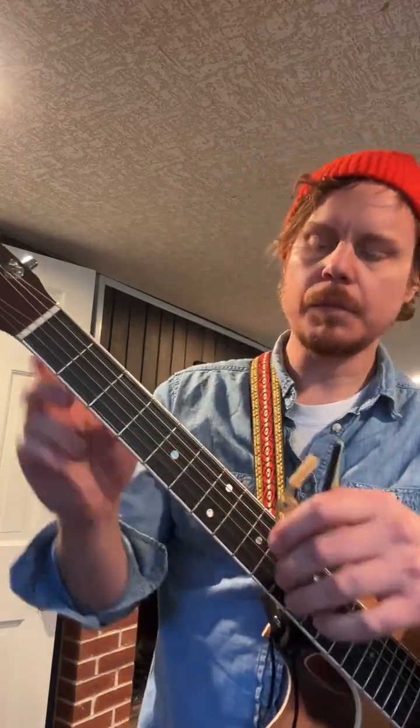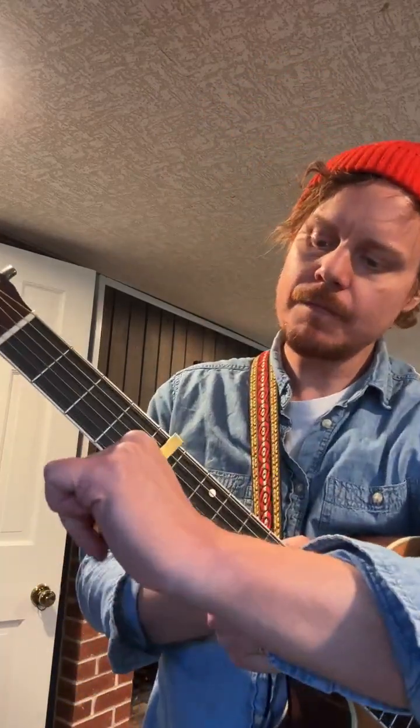All right, that's a pain to play. I don't love doing that shape. So the capo trick again. Place your capo on fret 5 and just play a G chord.